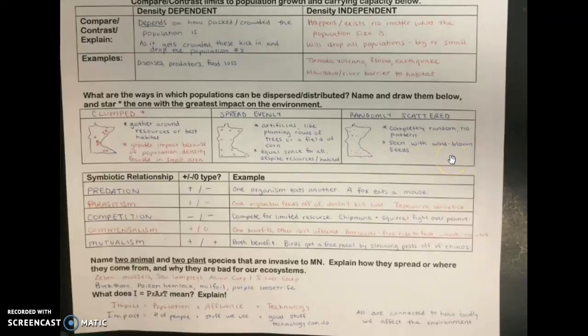For a randomly scattered population, there is no pattern, there's no rhyme or reason to it. It's not dependent on resources and it's not evenly spread. Instead, we see this with windblown seeds. So if you imagine if you just blew on a dandelion and all the little seeds run off into the wind, it's wherever the wind scatters them that they plant themselves. There's no rhyme or reason to it. Or if you had a milkweed pod that you broke open and all those seeds just flew all over the place, they're going to be randomly scattered, and there's no reason for why they land where they land.